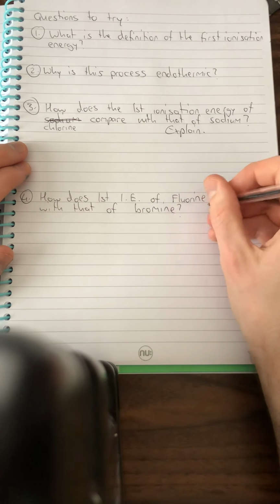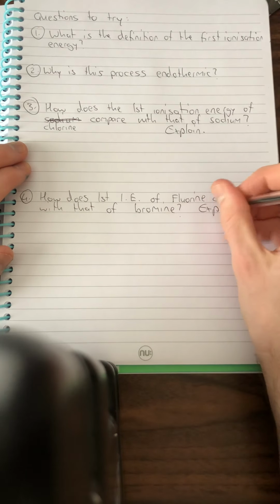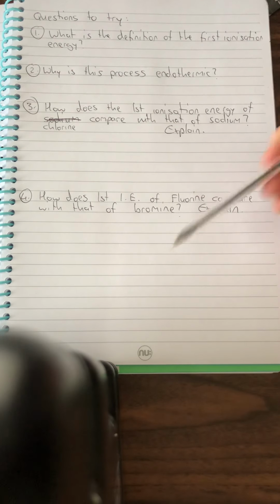And again, the important part is explain your answer. So tell me which one has the bigger or which one has the smaller ionization energy, and then tell me why that's the case. So it's important that you explain why.